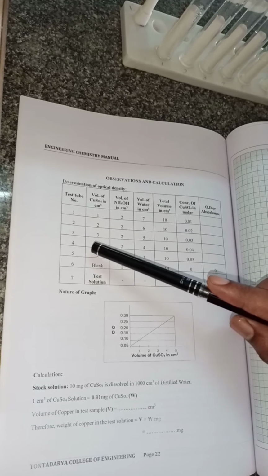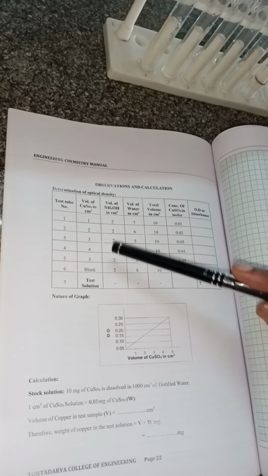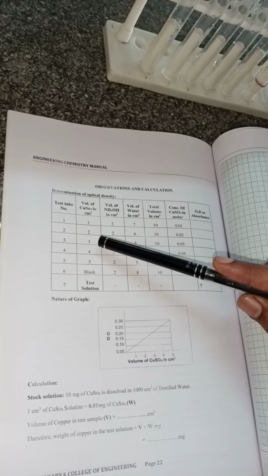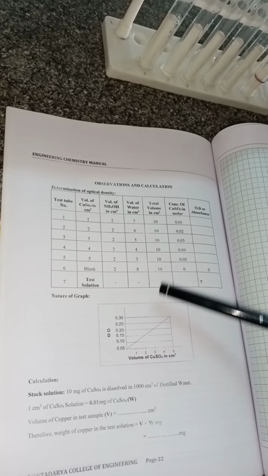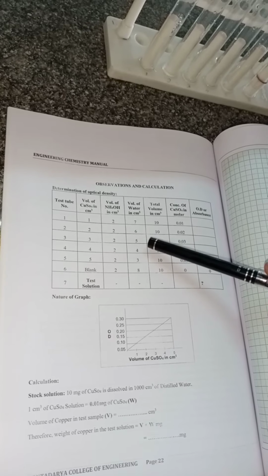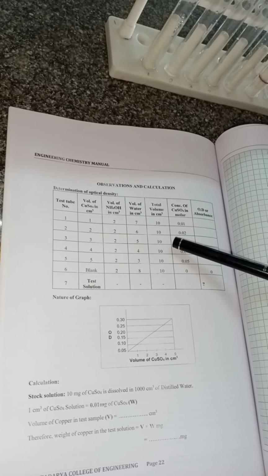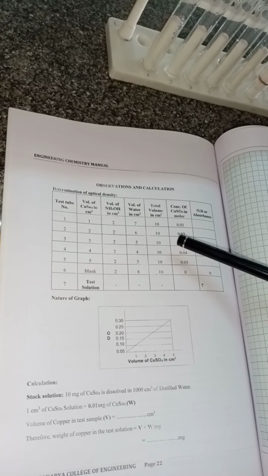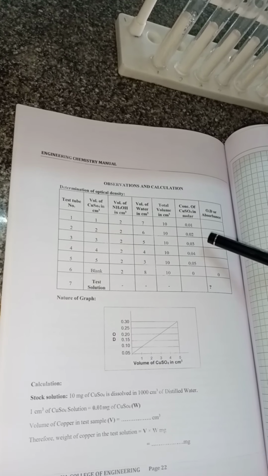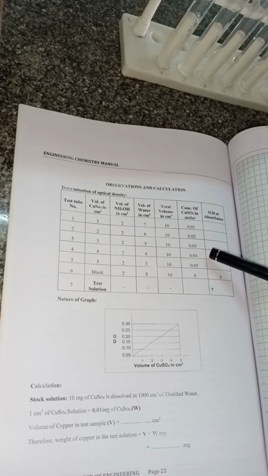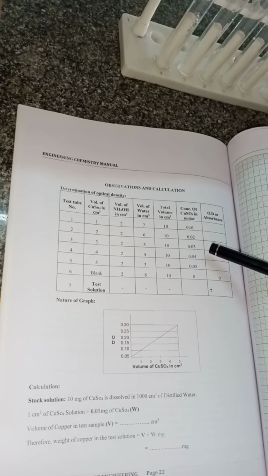In the same way, take the third test tube. Add 3 ml of copper sulfate, 2 ml of ammonium hydroxide and 5 ml of distilled water, and once again the volume of this solution becomes 10 ml, but the concentration is increased to 0.03 molar.